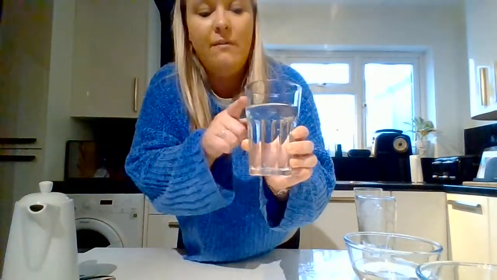If we fill it all the way up to the top, it's going to be too full and it's going to be hard to carry, and also it might be too much to drink. So normally if a grown-up fills up a glass, it will be nearly full. Okay, so that's one of the things I want you to do today.